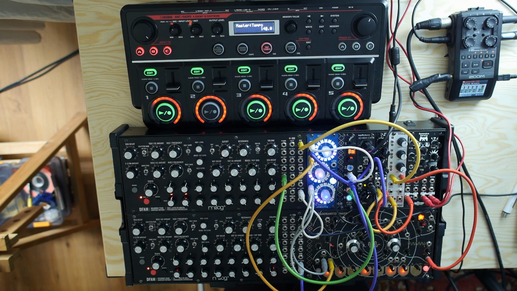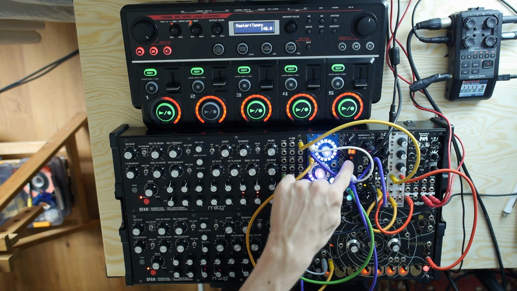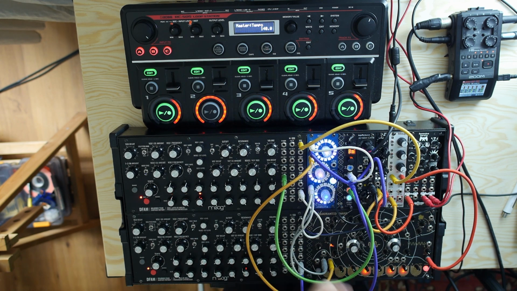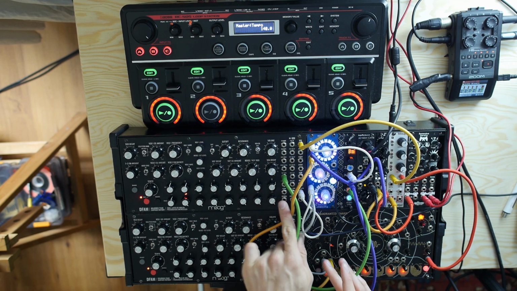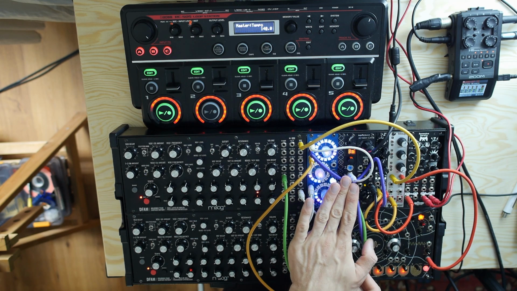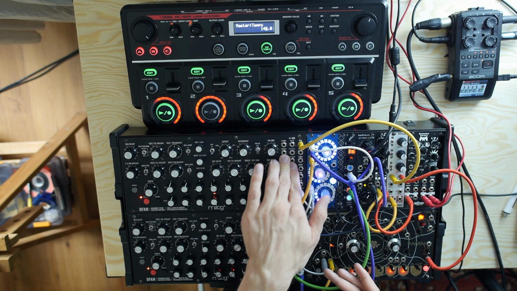So yeah, I will play with the filter and I will vary the speed, and then we will come to using the LFO for the velocity.